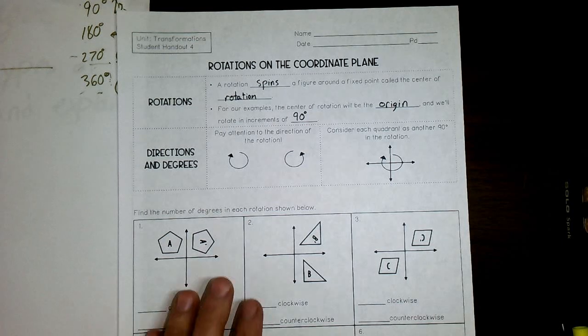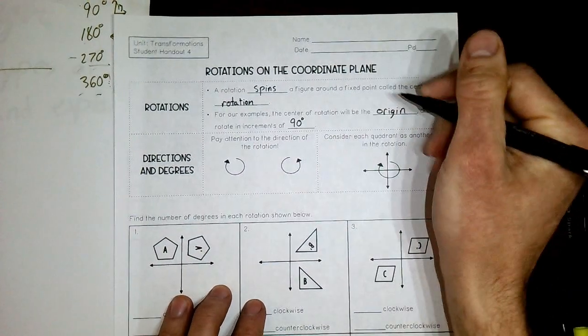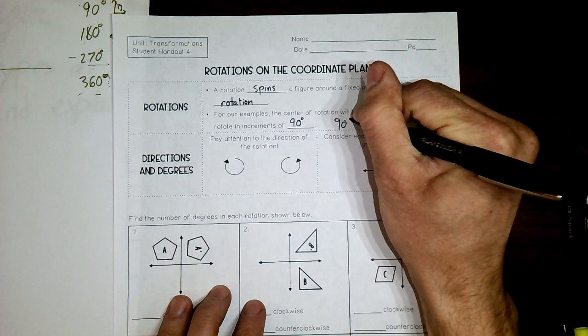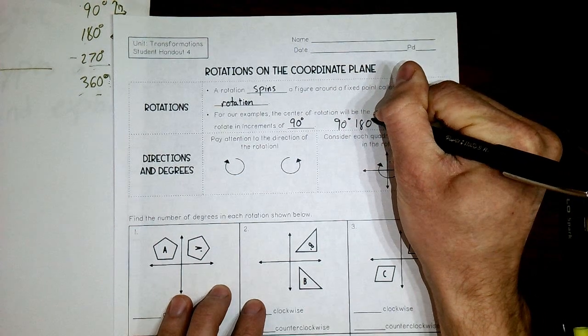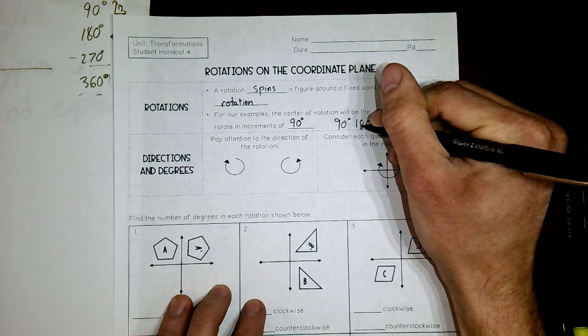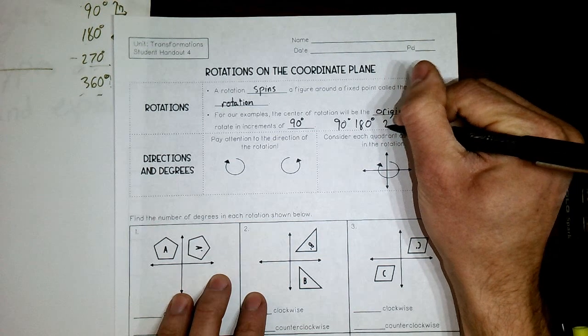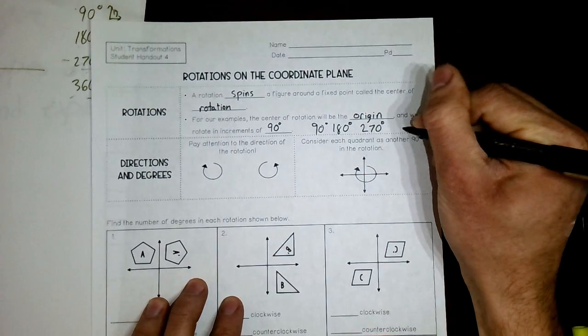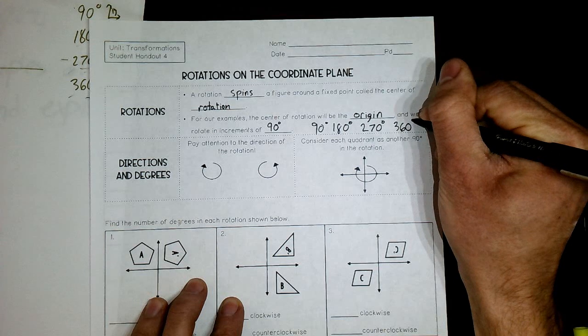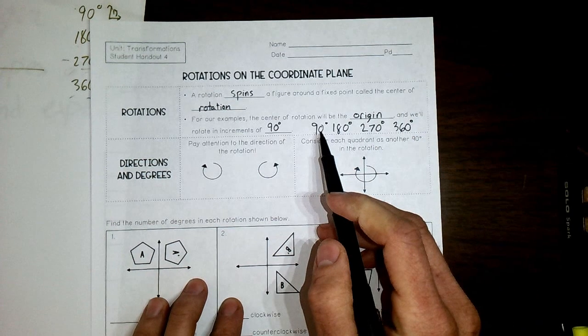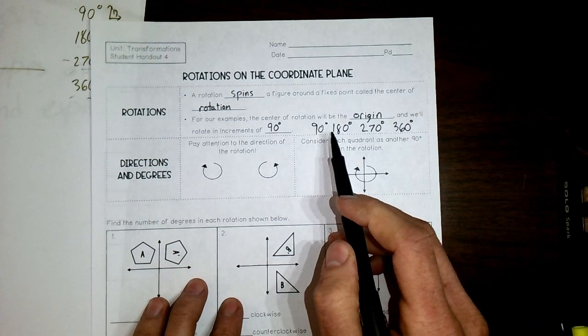But that's the idea, right? We're doing 90, 180, which is 2 90s, 90 plus 90 is 180, 270 and 360. Okay.